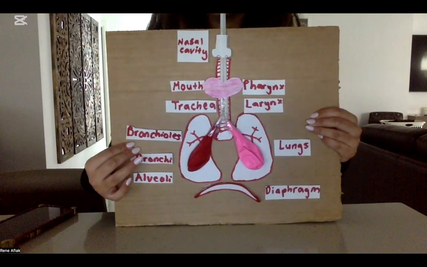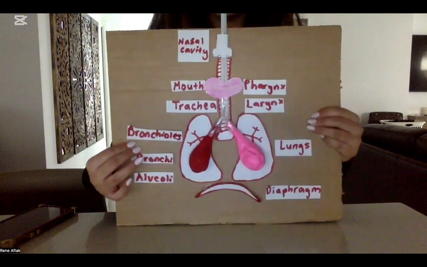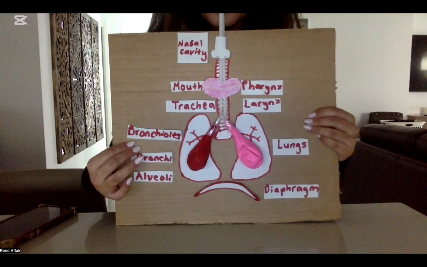During inhalation, the lungs expand, like this. In this phase, oxygen is breathed into the lungs. Then after inhalation comes exhalation. During this phase, the lungs deflate and carbon dioxide is released from the lungs, like this.